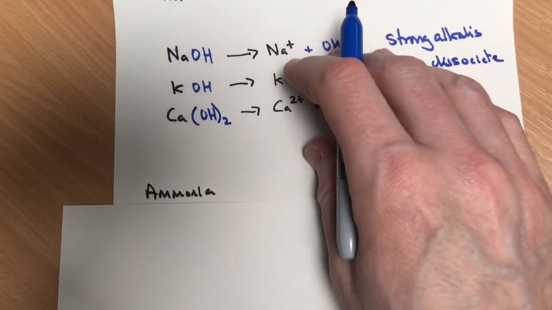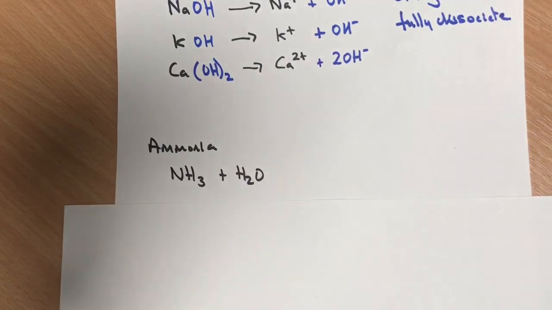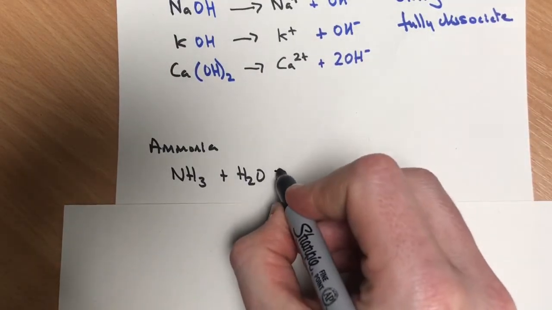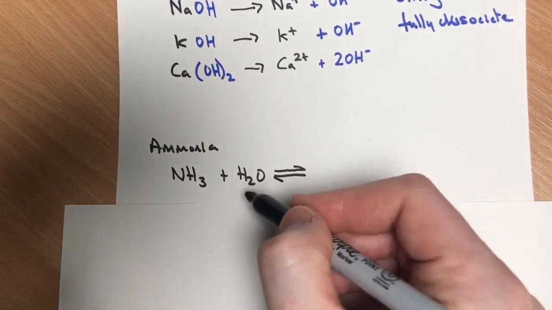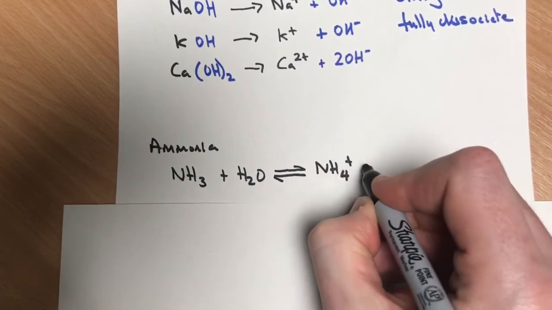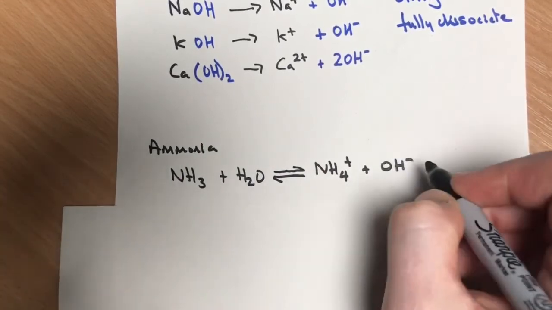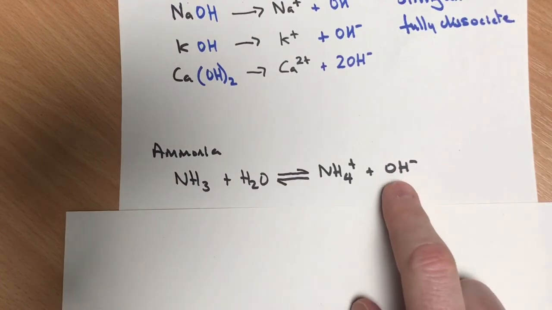Compare that to ammonia. Okay, here is ammonia. Ammonia is going to dissolve in water. When it does that, this reaction is a reversible reaction, going the forward and backward reaction, and it forms the ammonium ion and the hydroxide. So notice it's from a hydroxide, therefore it's behaving as an alkali.